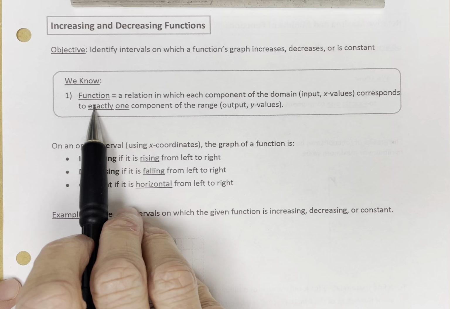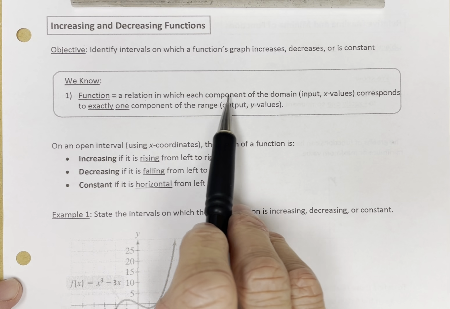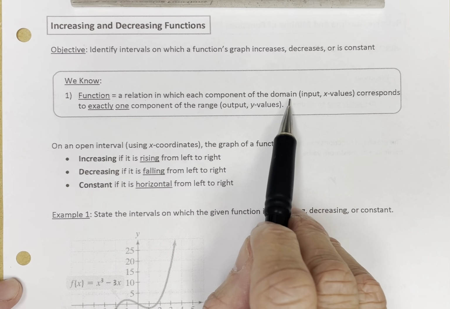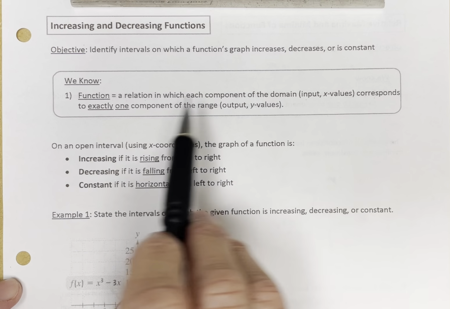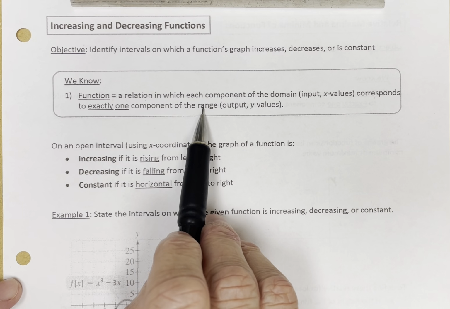We know what a function is. A function is a relation in which each component of the domain, each input value, each x value, corresponds or maps to exactly one component of the range, or output value, or y value.